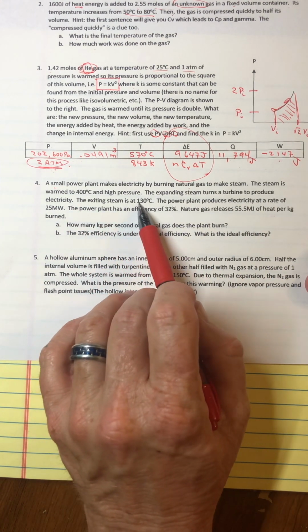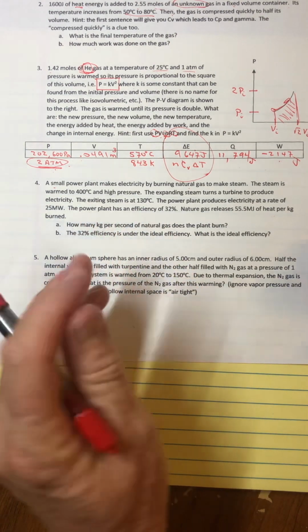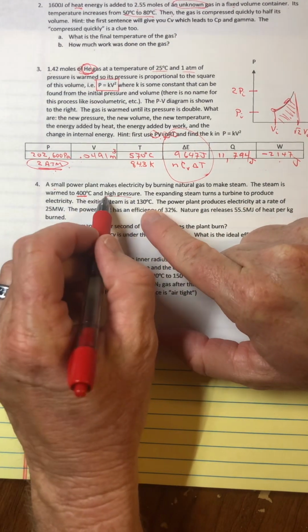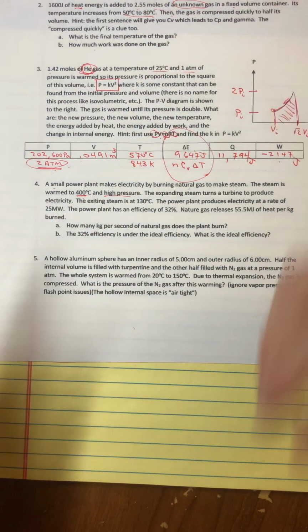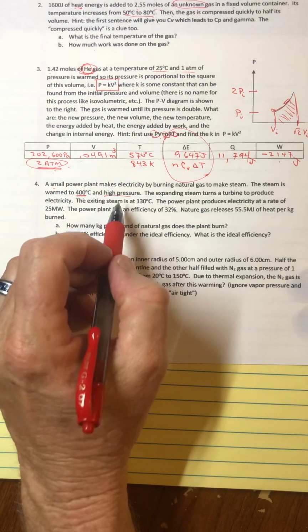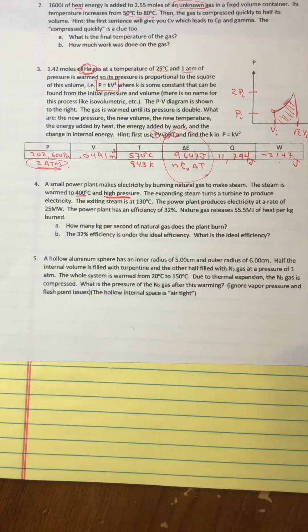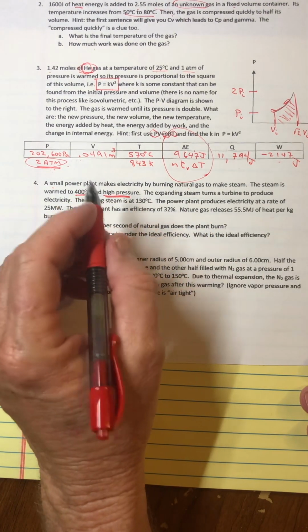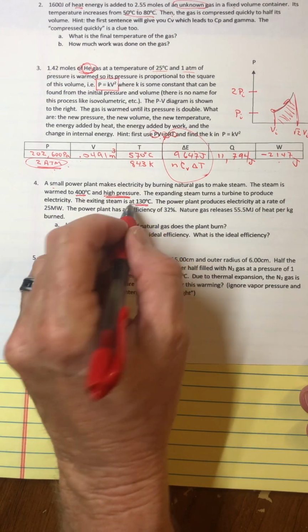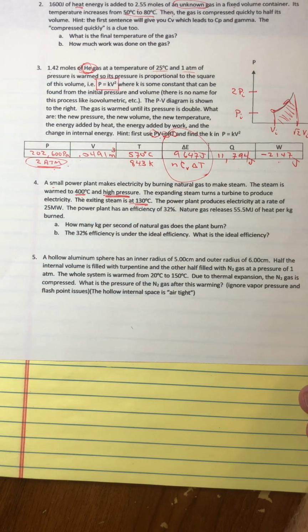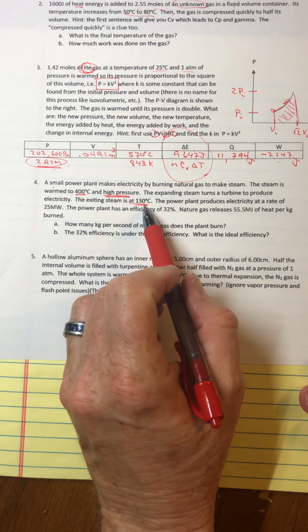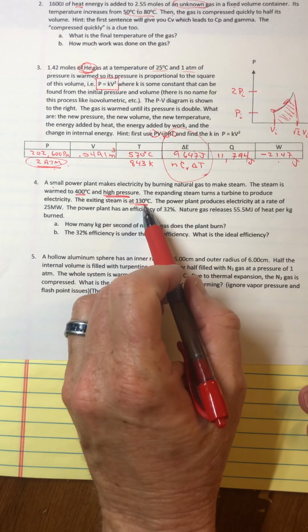The exiting steam is at 130. Okay, so it looks like here's where the work is being done. The high temperature and high pressure pushes, and as it pushes, it loses its pressure. It does work and loses some energy, which is why it's going to be a little colder. And I guess we don't want to get to less than 100 C, where it would turn into a liquid.